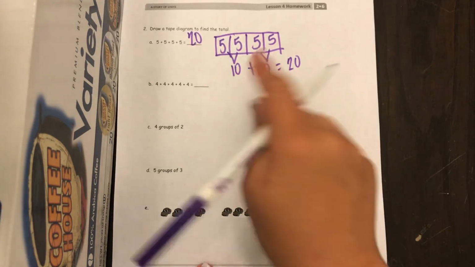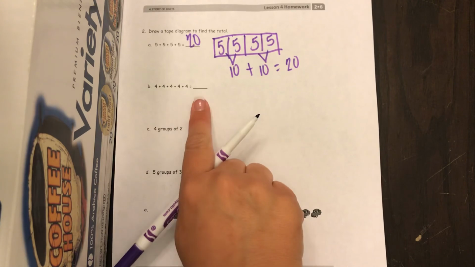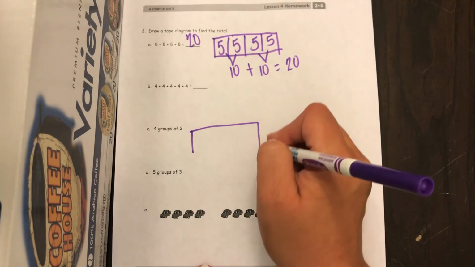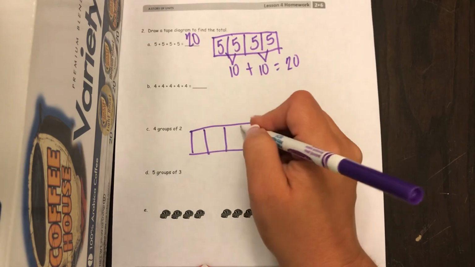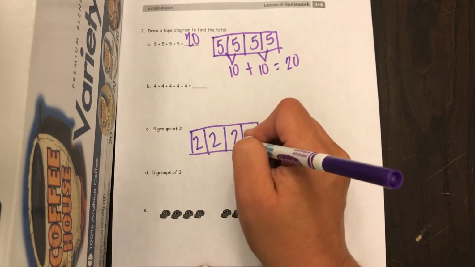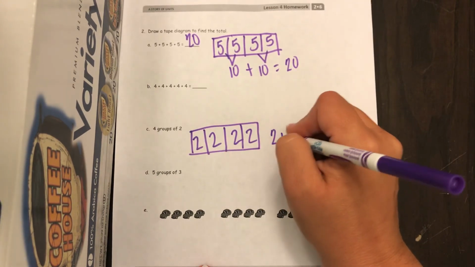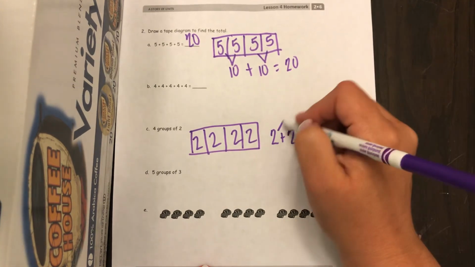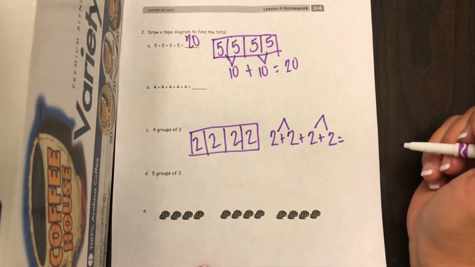Don't forget your repeated addition. If it's got a repeated addition, you don't have to draw it. But right here, you have 4 groups of 2. So you draw it like this. And then also put your repeated addition beside it. And show how you're going to add them together.